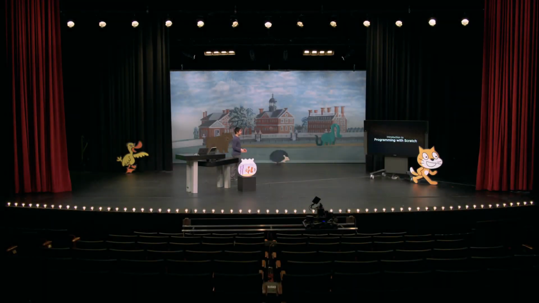Welcome back, everyone, to now our final class in this Introduction to Programming with Scratch. And at this point, we've seen most of the major features that Scratch has to offer.